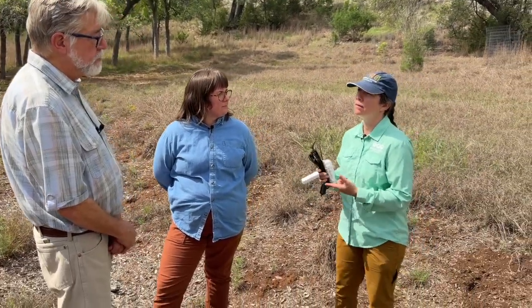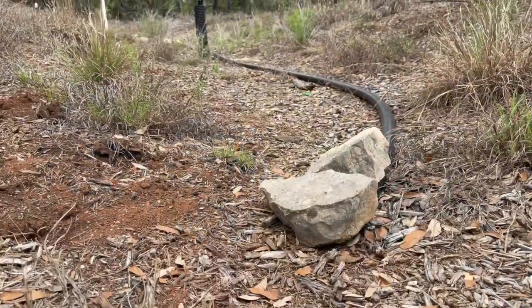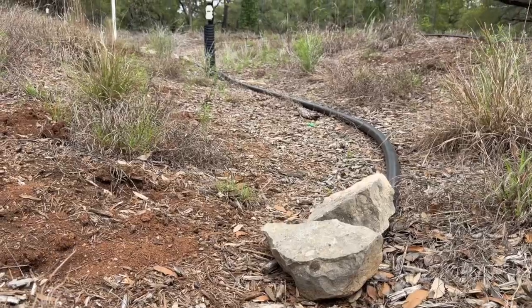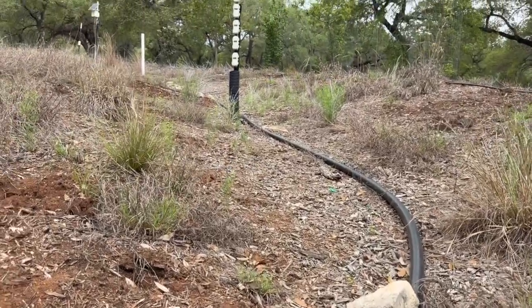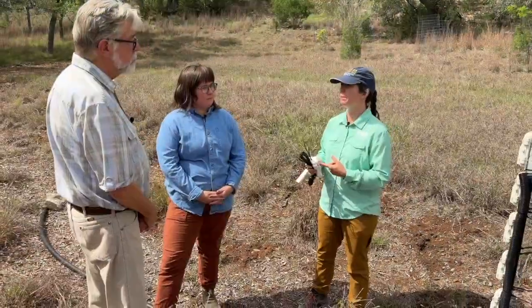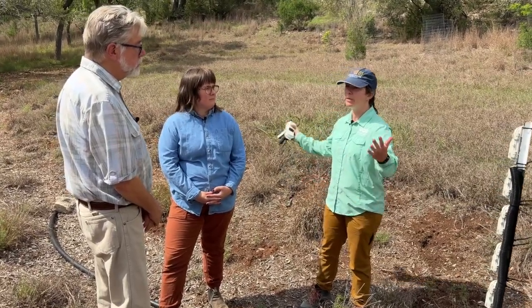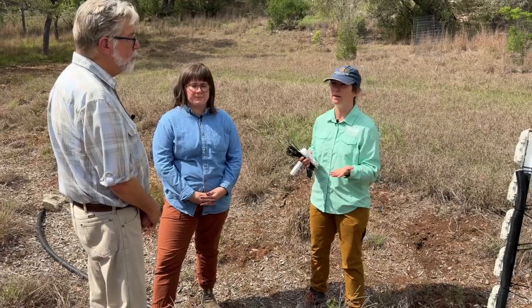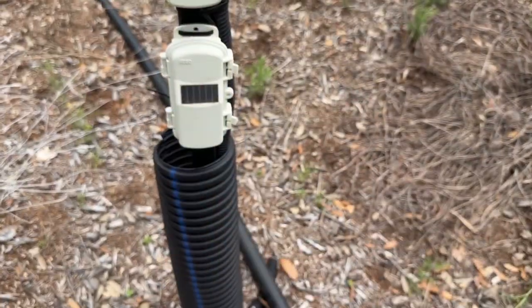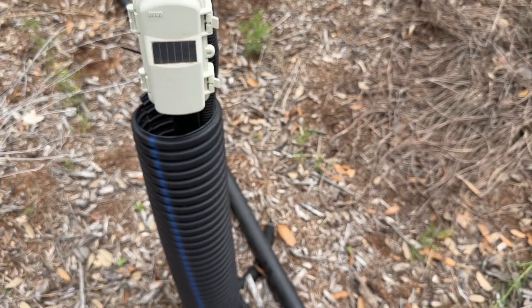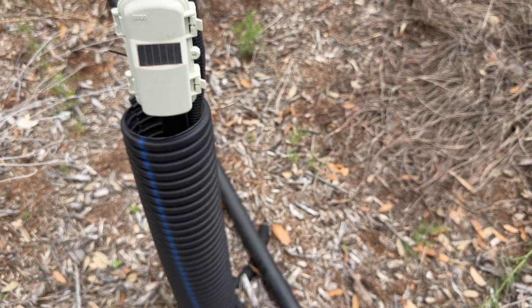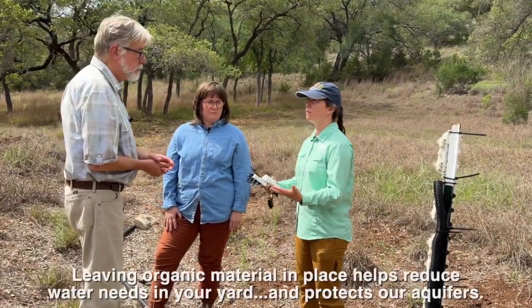Well, the organic matter will not only be beneficial to the microbial community, but the insect community as well. It'll enhance the water holding capacity of the soil. It all in all is a really great practice to leave that organic matter. So lawn clippings, leaves, even adding compost. Some people will bring compost in and spread it throughout their yard, and that has been shown to increase the soil moisture.